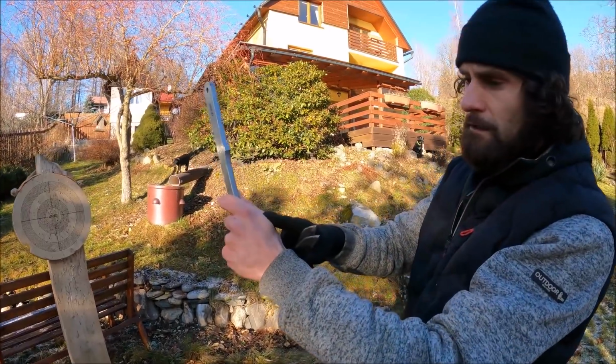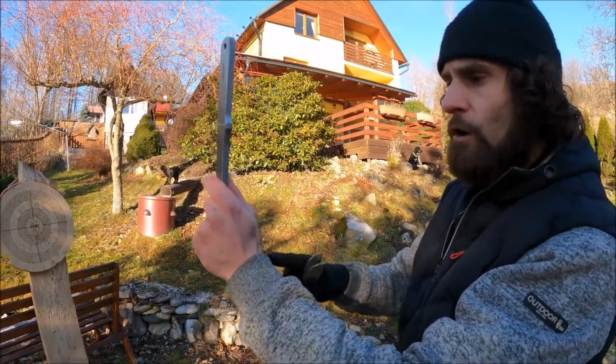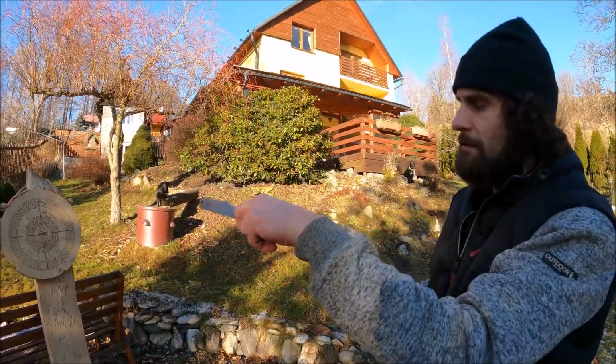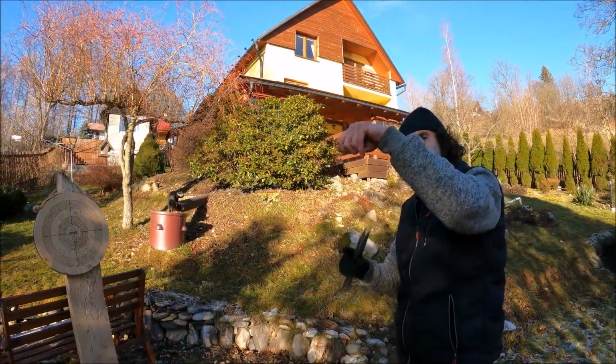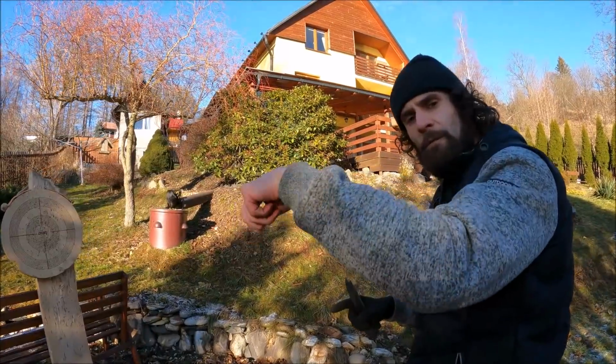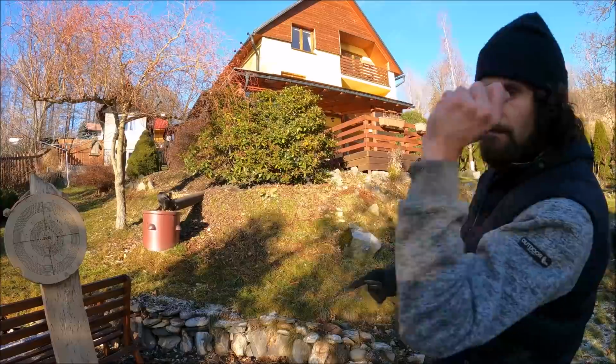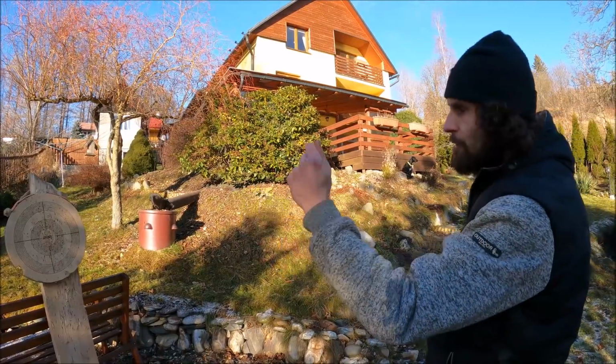So the first one would definitely be the over-rotated throw. If you flick too much with your wrist, something like this. See, this is the big problem for beginners, too loose a wrist. You have to keep it locked, with a nice and smooth release.